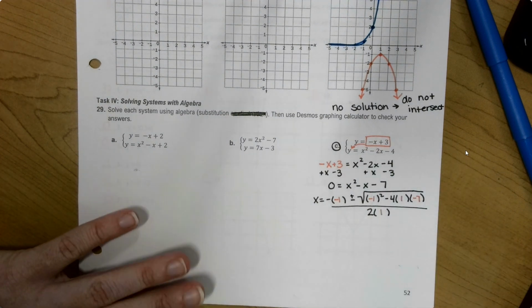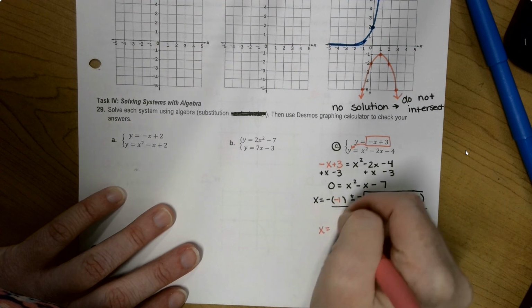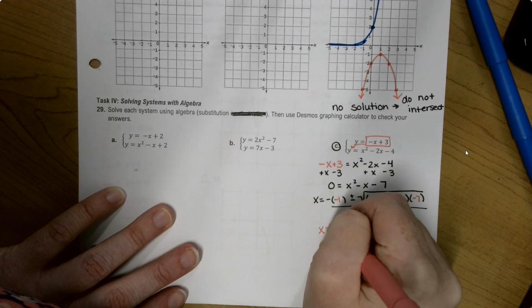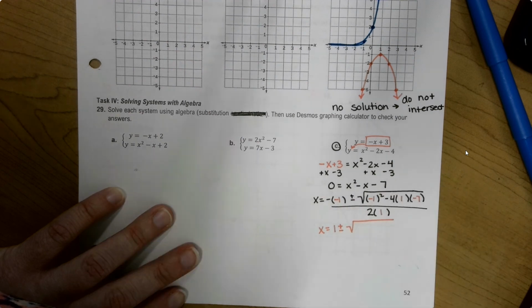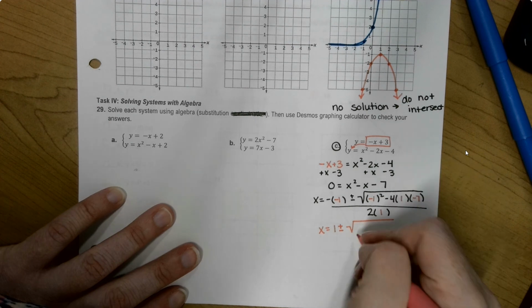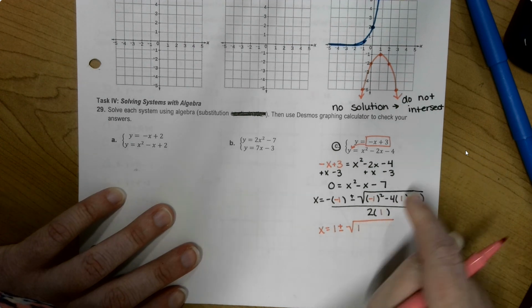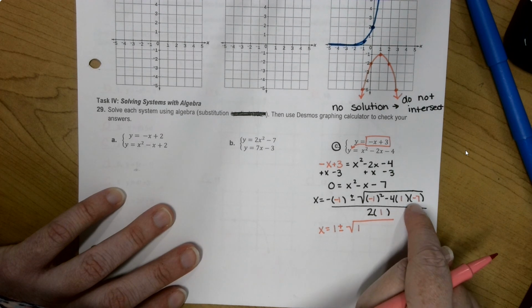Okay, so we're going to start simplifying. x equals negative 1 is positive 1, plus or minus the square root of, okay, negative 1 squared is 1. Negative 4 times 1 is negative 4. Negative 4 times negative 7 is 28.